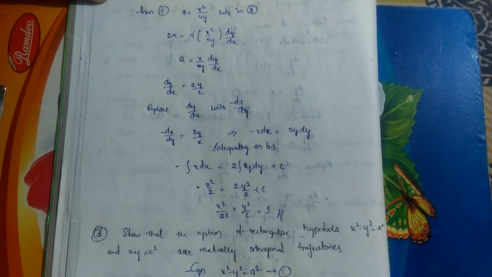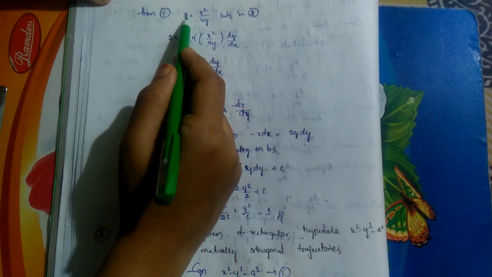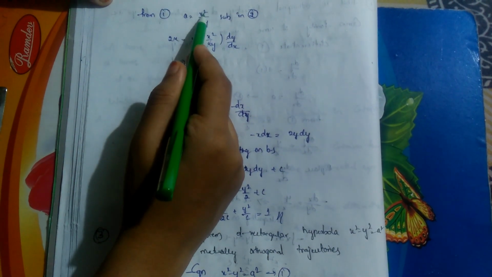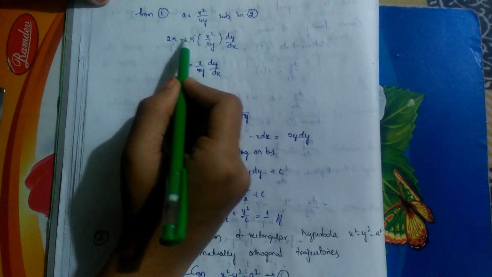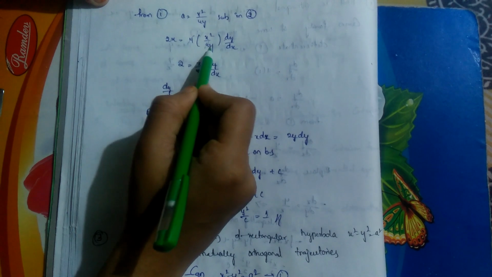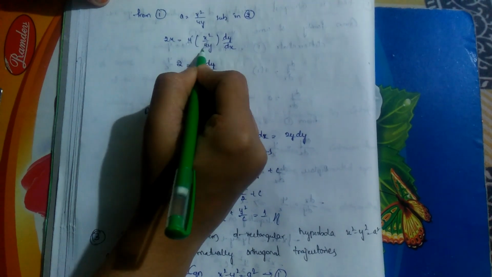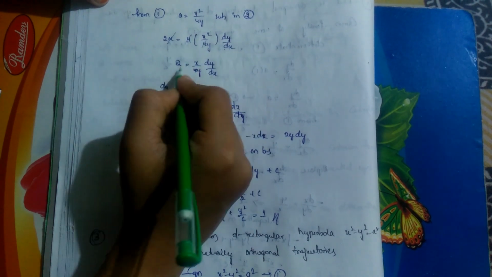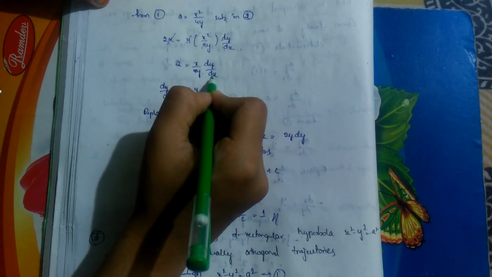So that is nothing but replace, we have to eliminate the constant a. Now from 1 we can take a is equal to x square by 4y, and we have to substitute it in equation 2. So 2x is equal to 4 of x square by 4y into dy by dx. Now here 4 will be cancelled, and here one x will be cancelled.